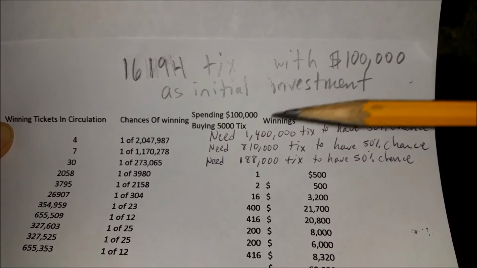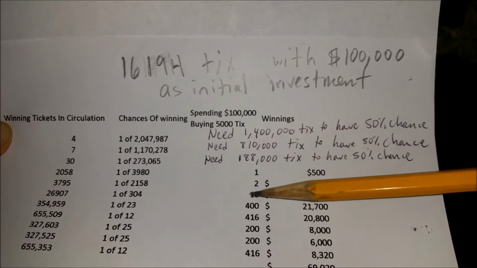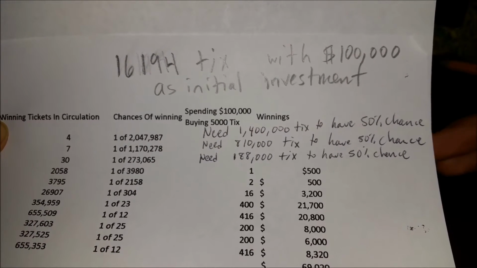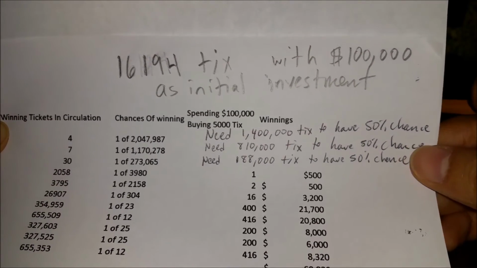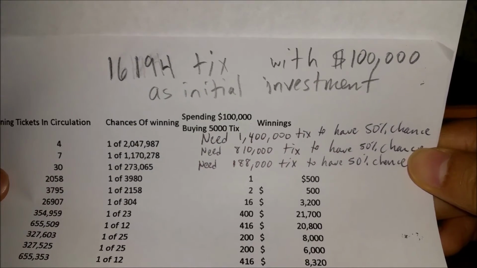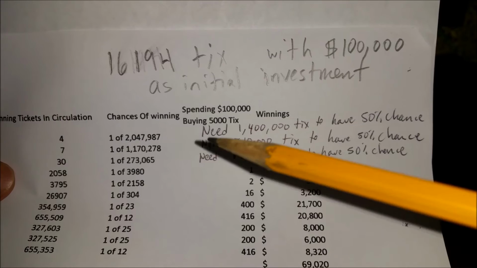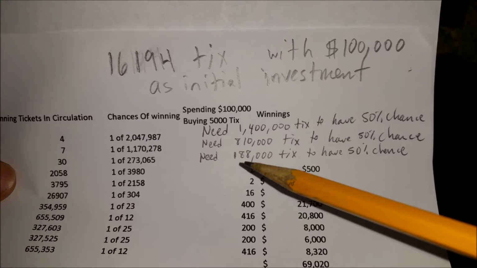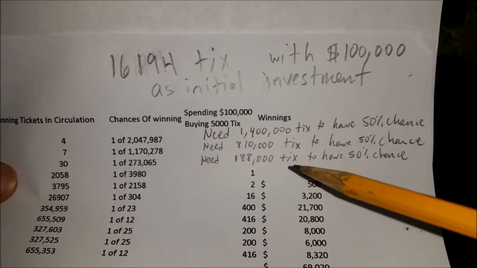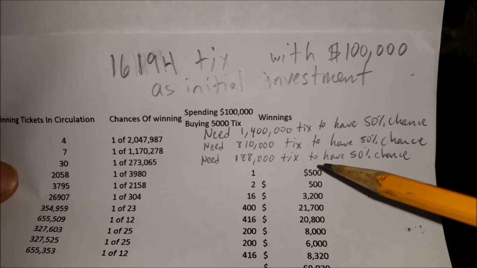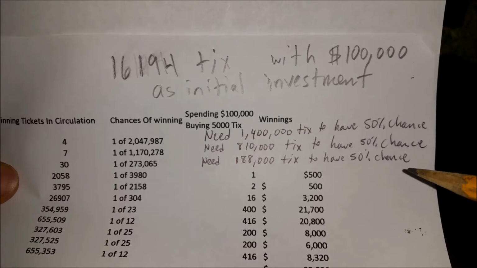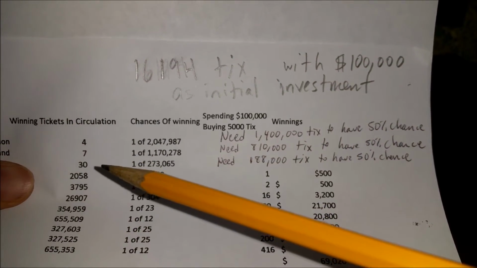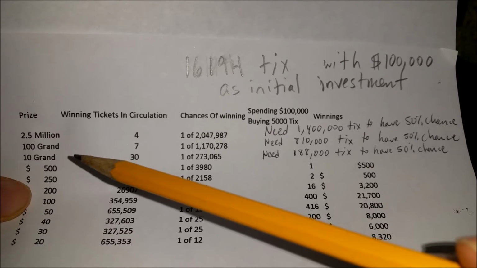Now, if you remember in my first spreadsheet, I left them blank, and here I filled them out. And I filled them out because, as you're going to see, the odds of winning any of the top 3 prizes are really quite astronomical. You're going to need about 188,000 tickets bought to have at least a 50% chance of winning that third prize, which is basically 10 grand.